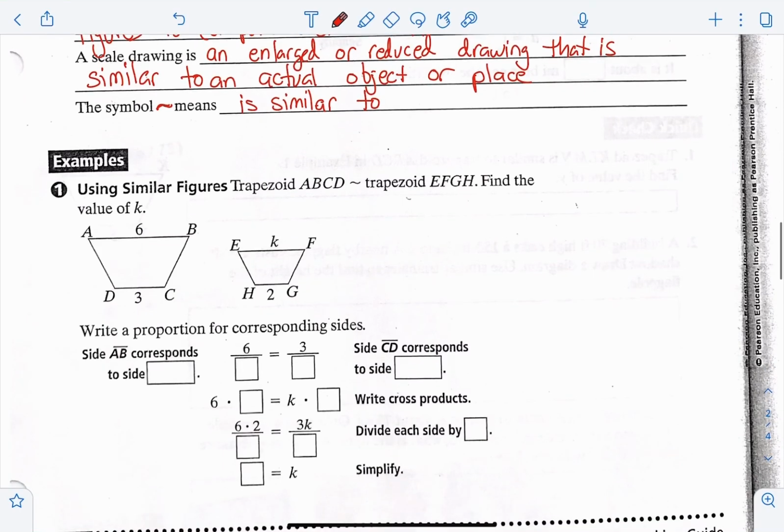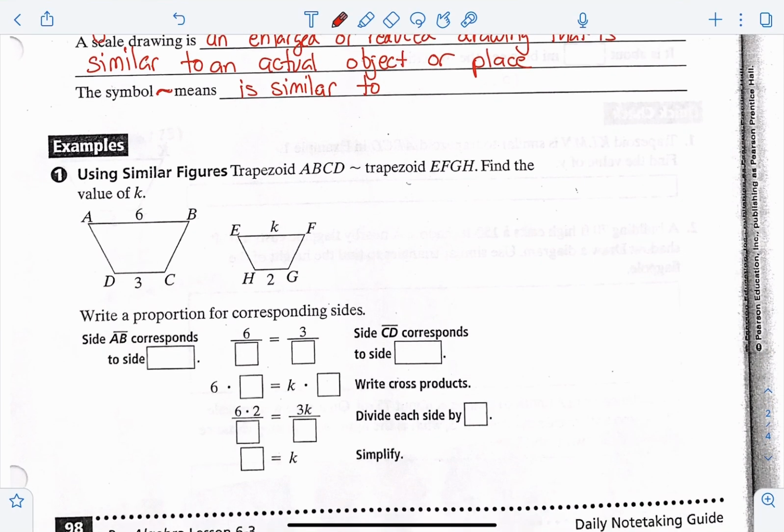So like for this first example, it says trapezoid ABCD is similar to, using that symbol, trapezoid EFGH. Find the value of K. So when we look at this, you can tell that AB and EF are the same side on the similar figure. You can tell that DC and HG are the same side on the similar figure.